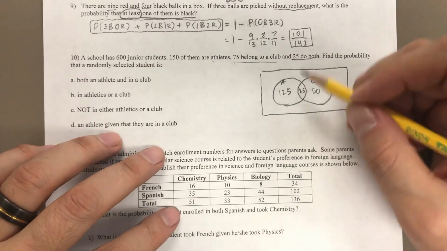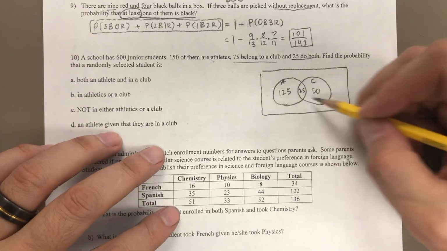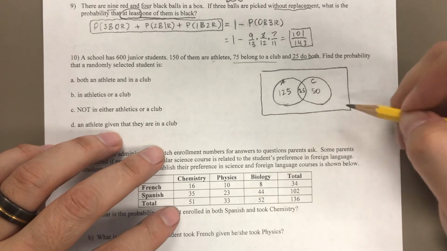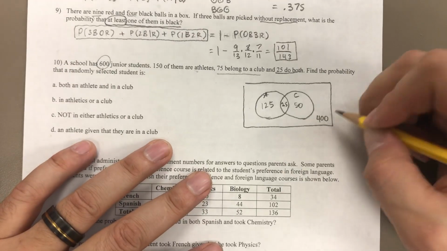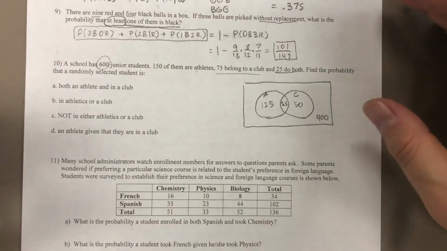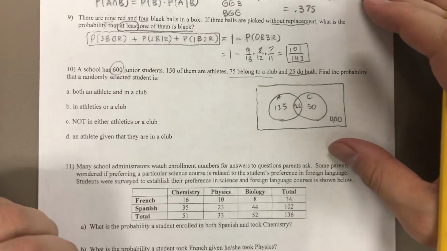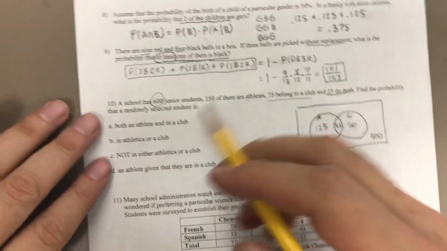And if we add these together, the students that are in either athletics or in clubs, we've got 125, 25, and 50, which is 200. So if we subtract that from the 600 total students, that means we have 400 students that are in neither clubs nor athletics. So now let's answer some of these questions.